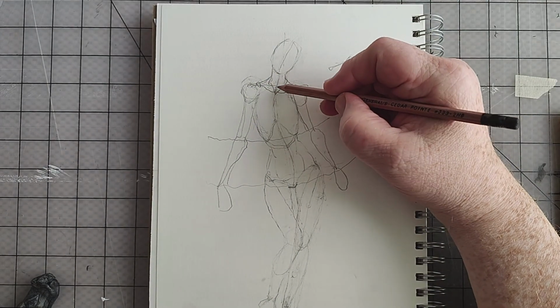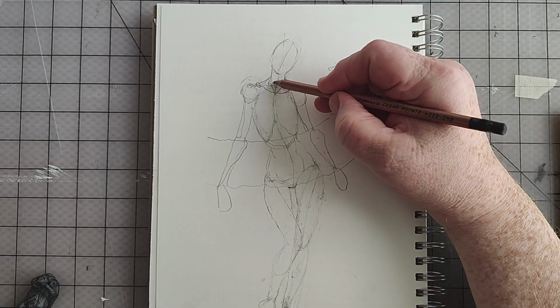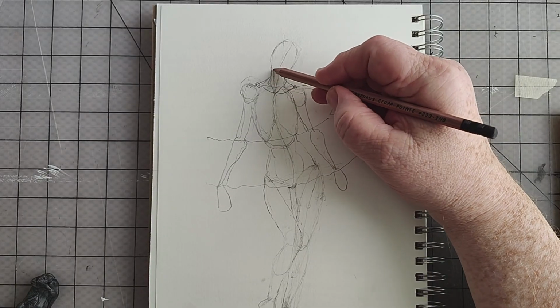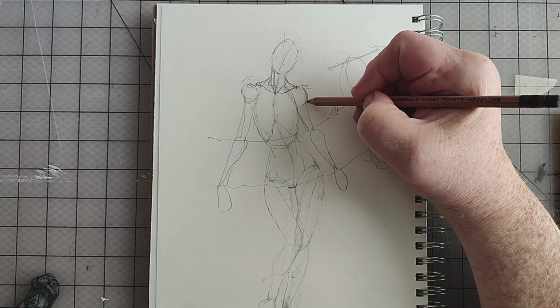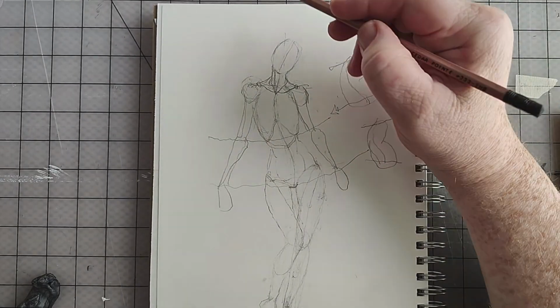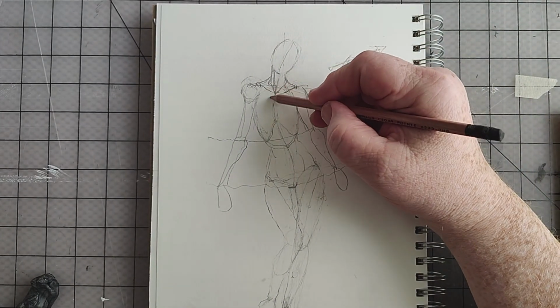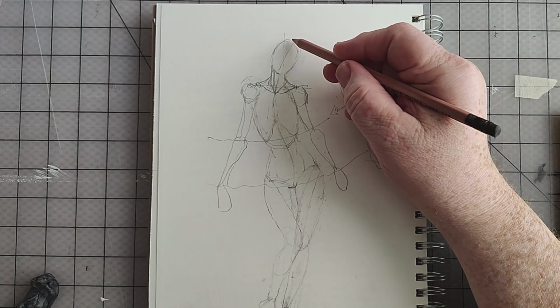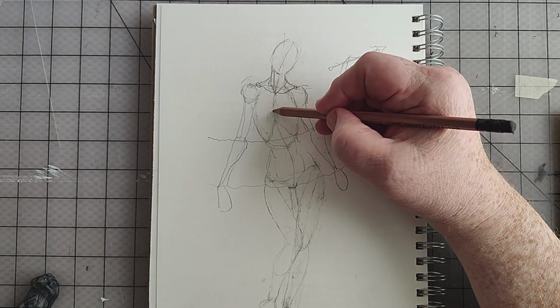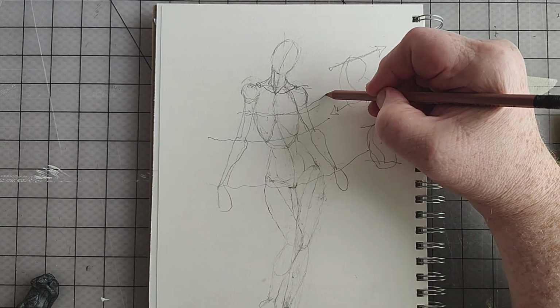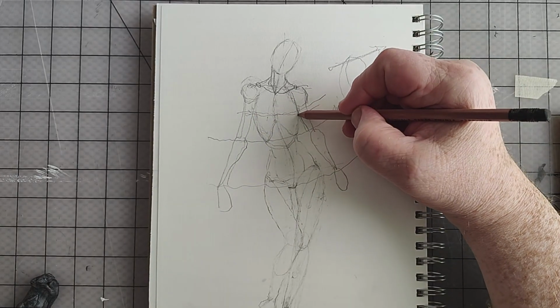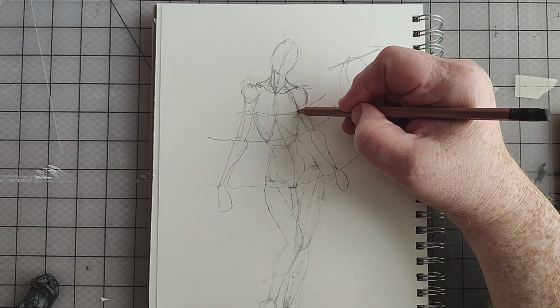On the side where the neck is turned, a muscle is visible. So, breasts. The nipple level is usually at 2 heads. And the breasts start on the outside of the torso.